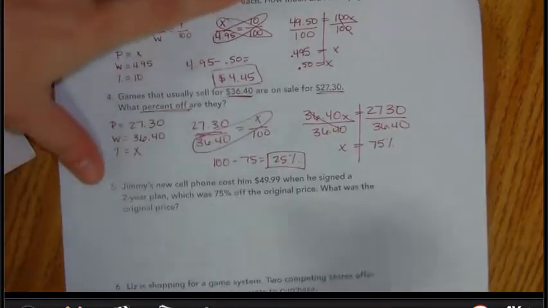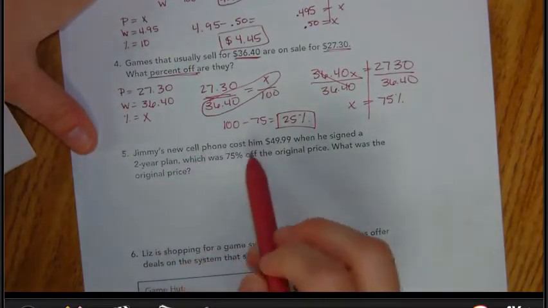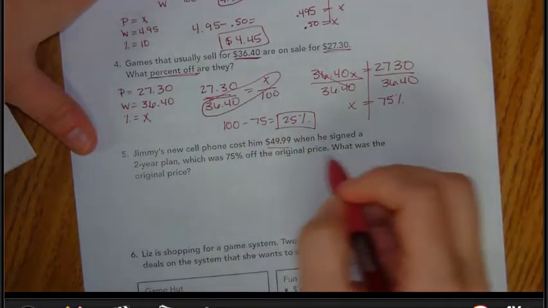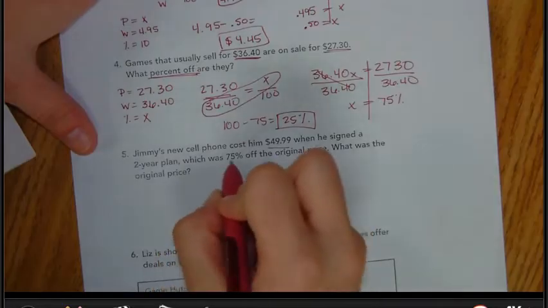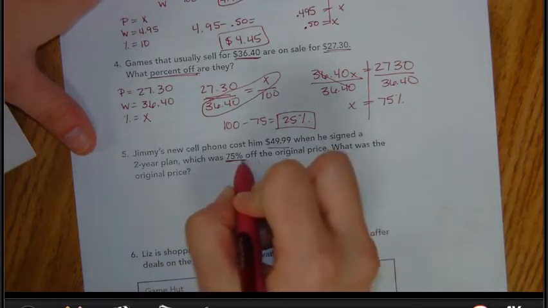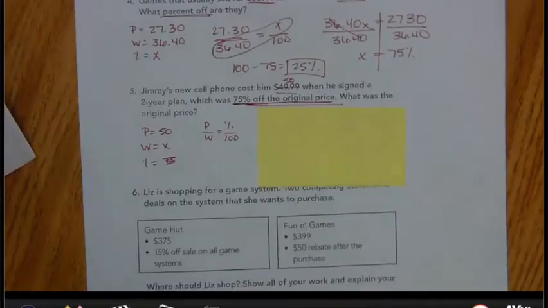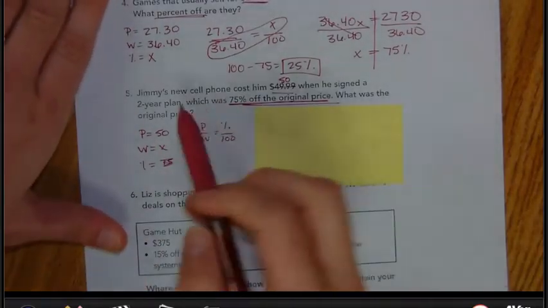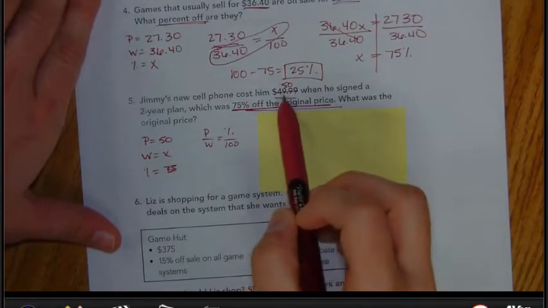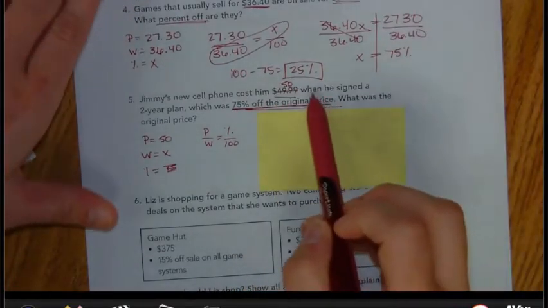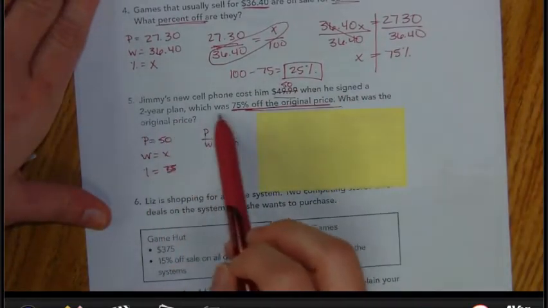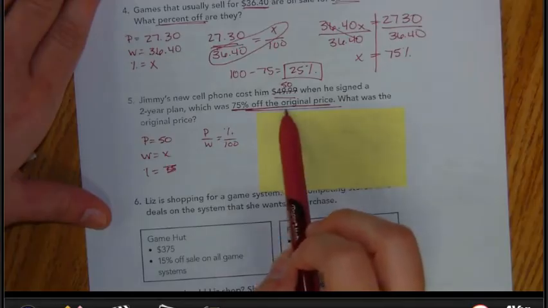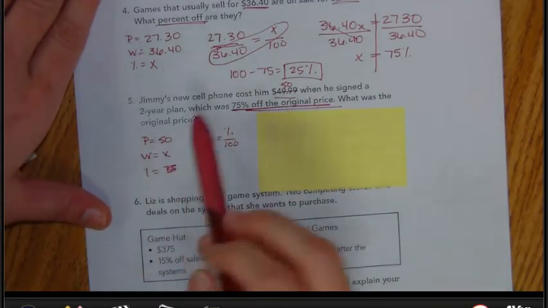All right, number 5. Jimmy's new cell phone cost him $49.99 when he signed a 2-year plan, which was 75% off the original price. All right, so let's recap here. Jimmy's new cell phone cost him $49.99. We've rounded it up to $50 when he signed a 2-year plan, which was 75% off the original price. So what was the original price?